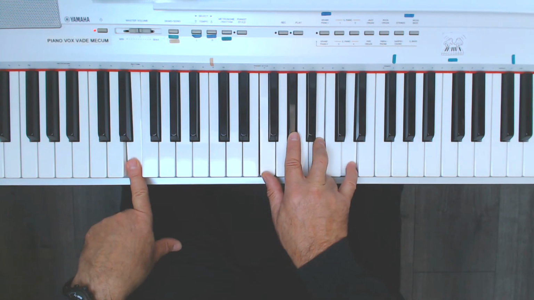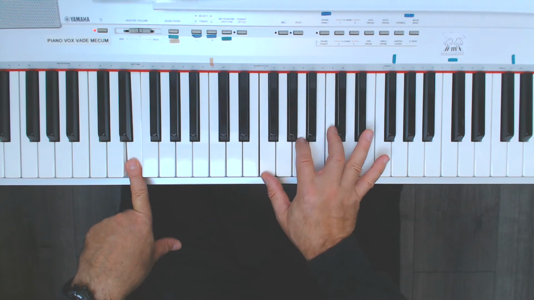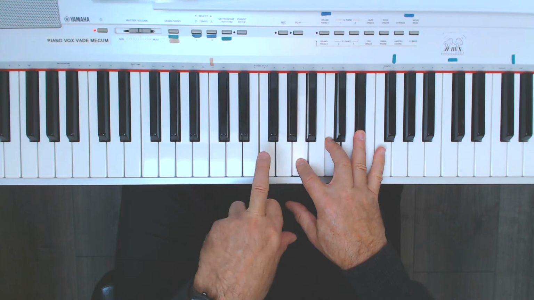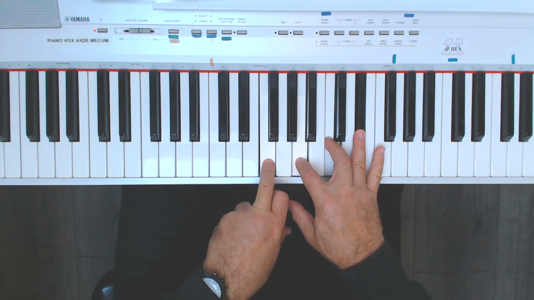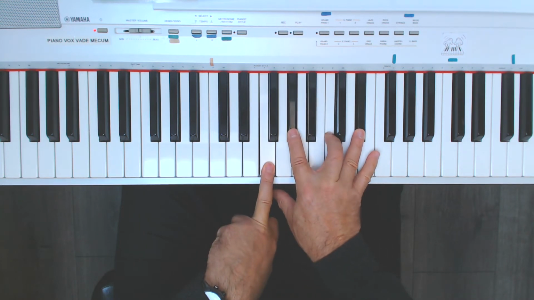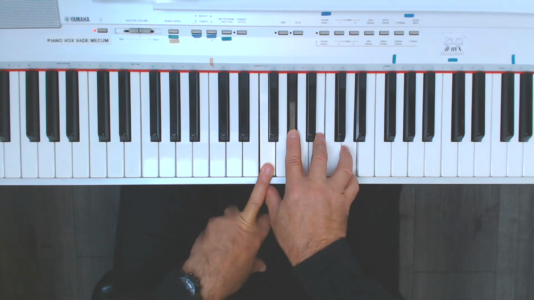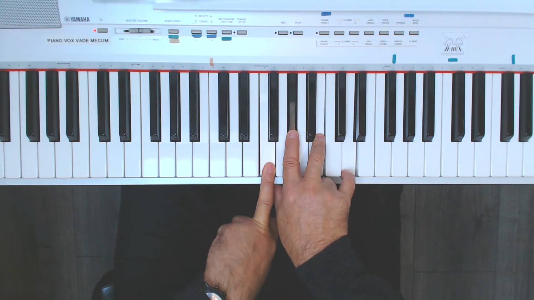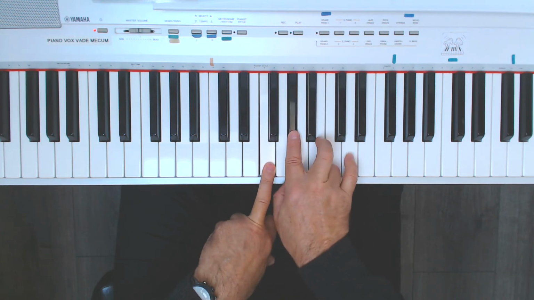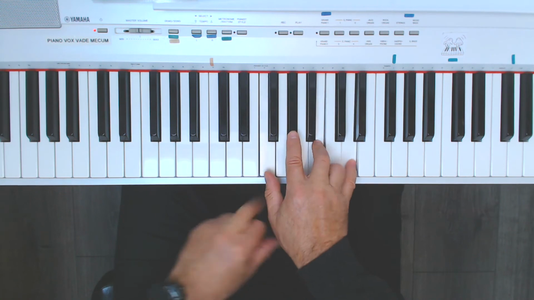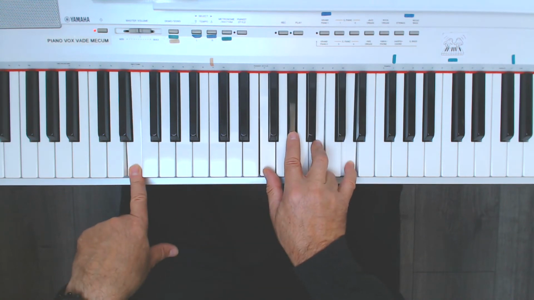What is the F diminished 7? I'm showing you an F7 first: root, third, fifth, 7. You keep the root, you go down a semitone with the third, a semitone below with the fifth, and a semitone below with the 7, and it becomes an F diminished 7. So we have F, A flat, B, and D.